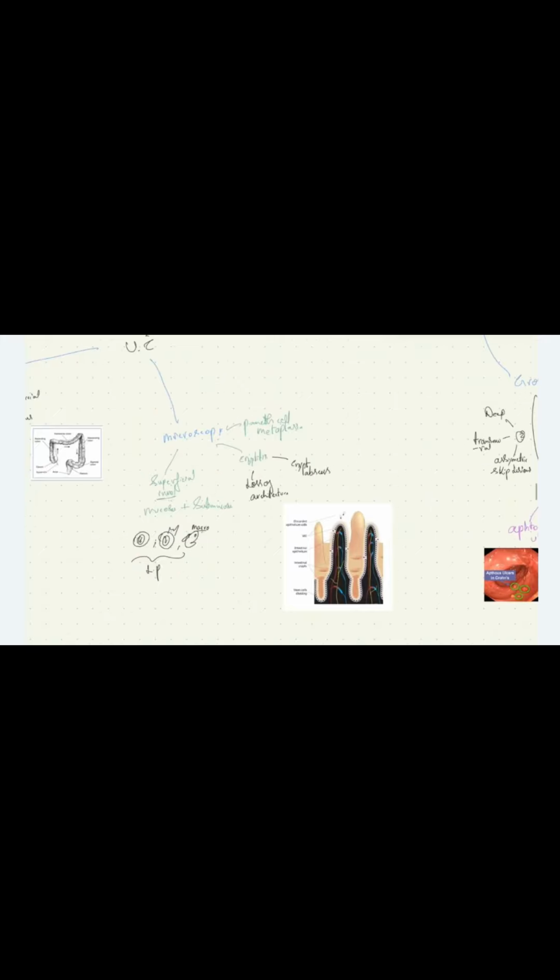On microscopy, we see superficial involvement, that is the mucosa and submucosa, infiltrated with T cells, B cells, plasma cells, and macrophages in the lamina propria. And also we see cryptitis with loss of crypt architecture with Paneth cell metaplasia.